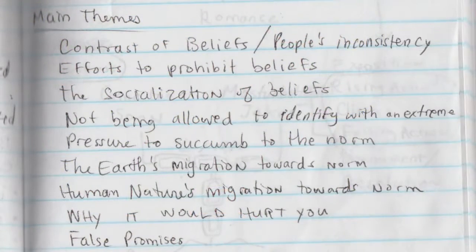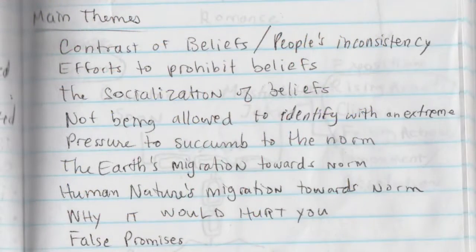Whoa. Efforts to prohibit people's beliefs. The socialization of beliefs. Not being allowed to identify with an extreme like hot and cold are. Pressure to succumb to the norm. The Earth's migration towards the norm and global warming scares. Human nature's migration towards the norm and people being prosecuted for being different. That could be either negatively different or positively different. Why it would hurt you if cool and warm became the only options.